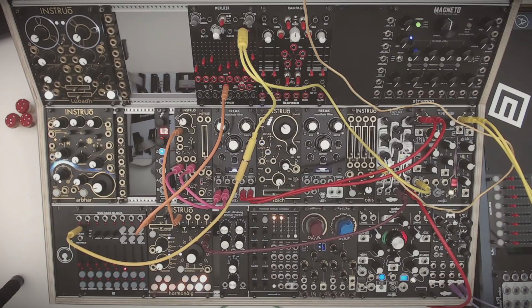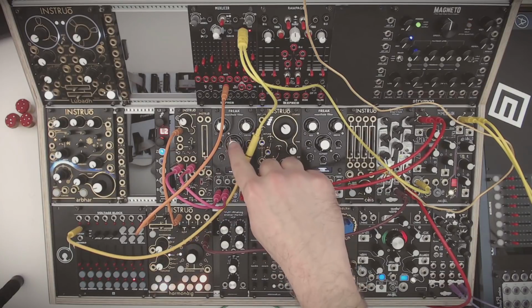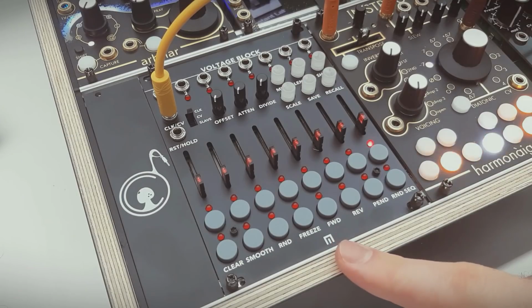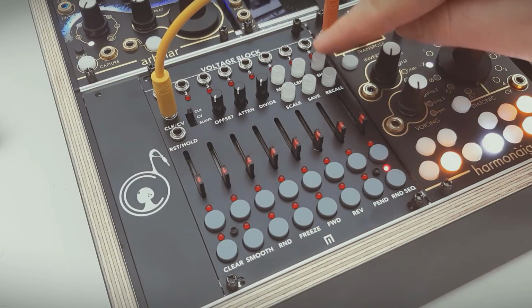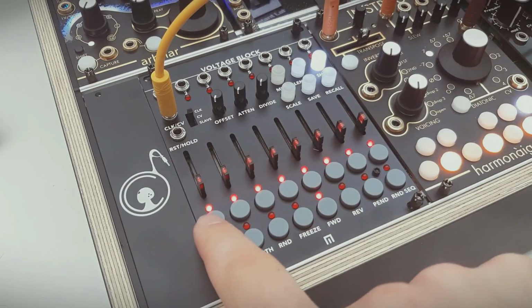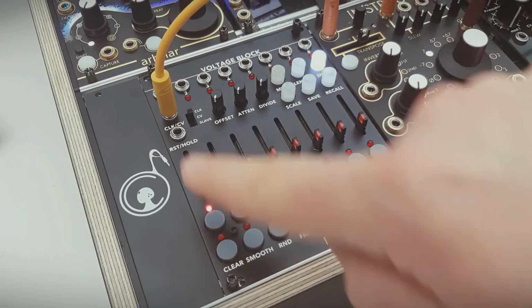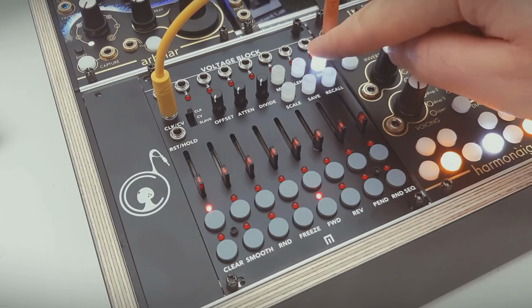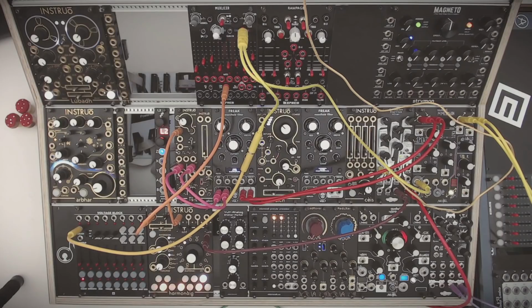So first of all, we can sequence the cutoff of the filter with the Voltage Block. So I will select channel 1 by hitting select here, shift, and then I will make sure that only channel 1 is active. This is channel 1.